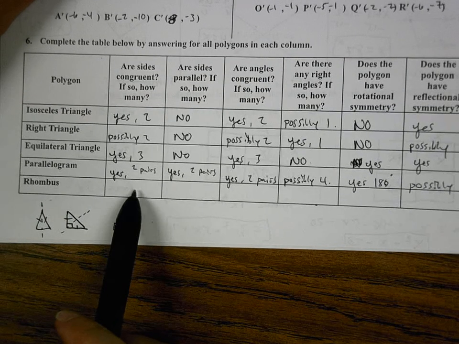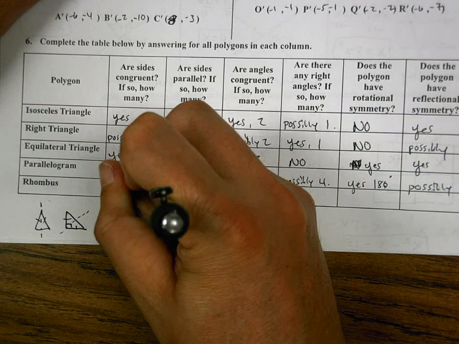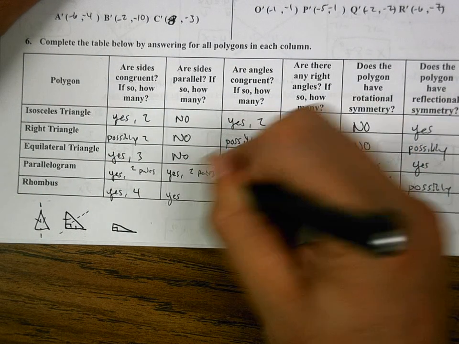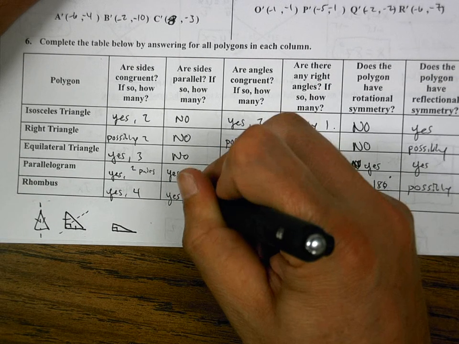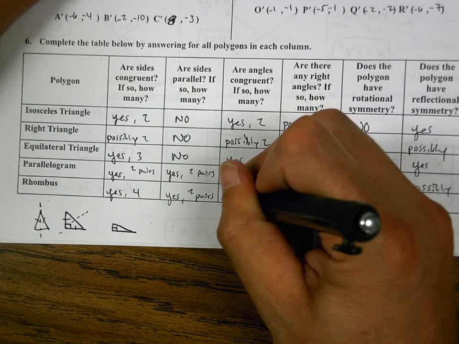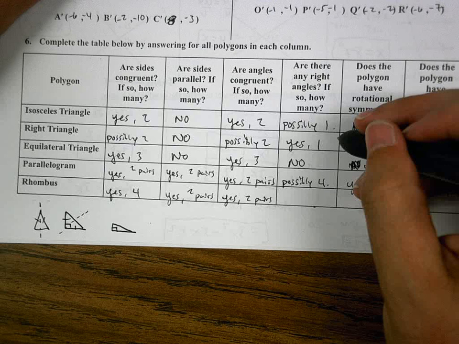Okay, for a rhombus, are sides congruent? Yes. All four sides. Are sides parallel? Yes. A rhombus is a special parallelogram. There's two pairs. Are angles congruent? Yes, two pairs. Are there any right angles?